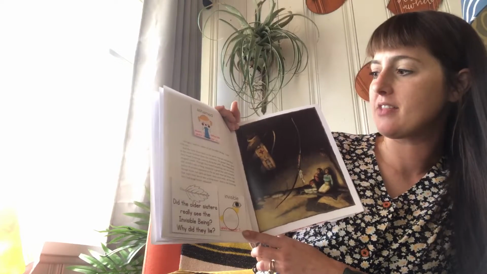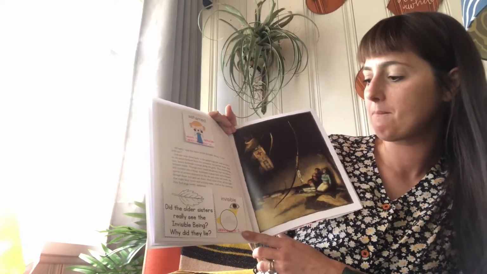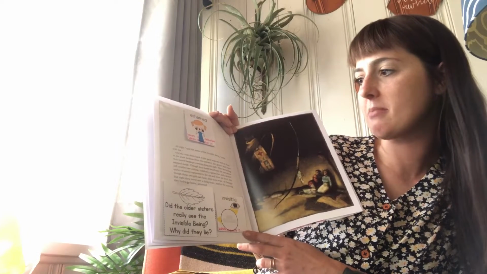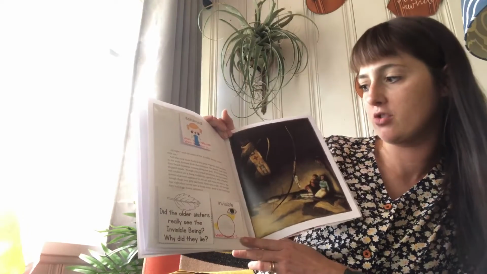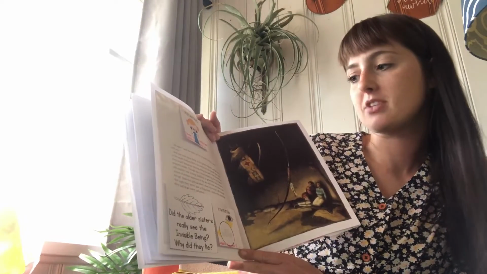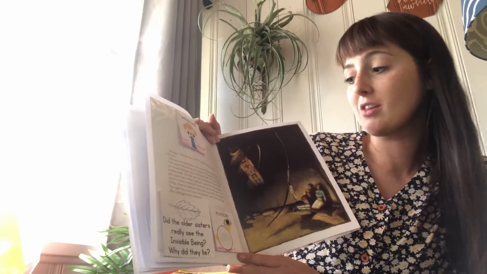"All right," said the sister of the invisible being, "come with me." And as she took them back to the great wigwam and sat them in the seats furthest from the entrance, the guest seats, soon they heard footsteps coming along the path.